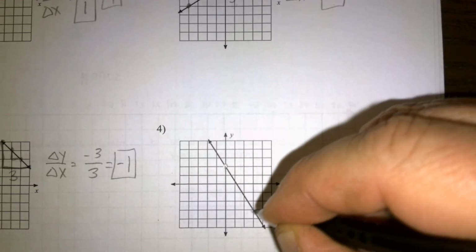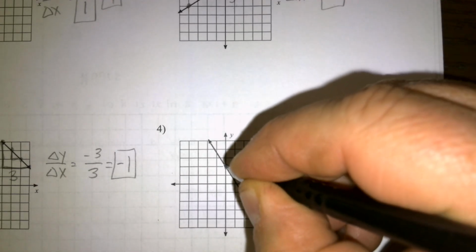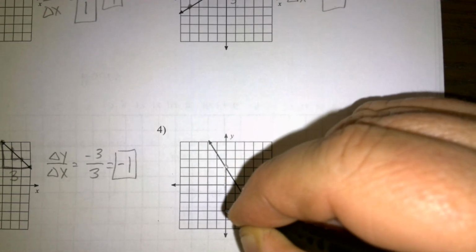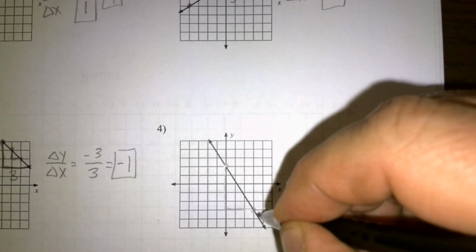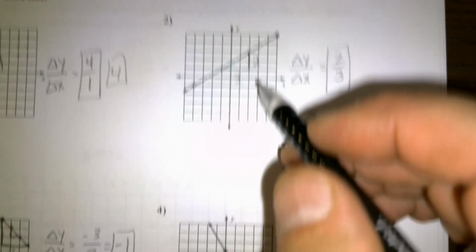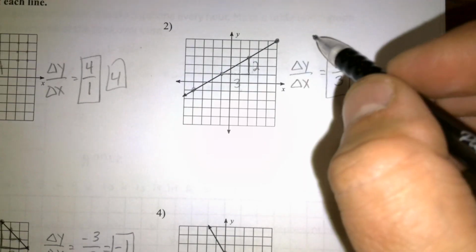And the next one is here. So I only see 2 really good points. So I'm going to draw this line down and over. And this does go down and to the right. I want to point out, when you do these other ones, and I know we drew down and over, but really we go left to right when we look at it.